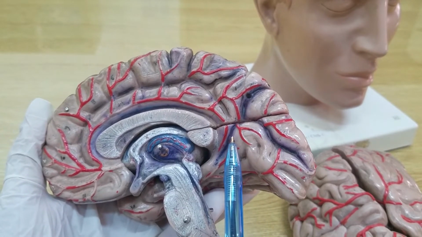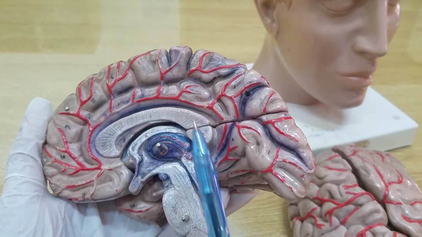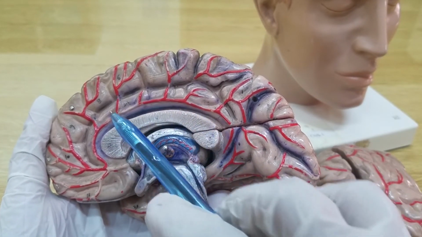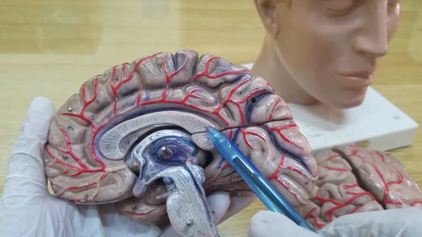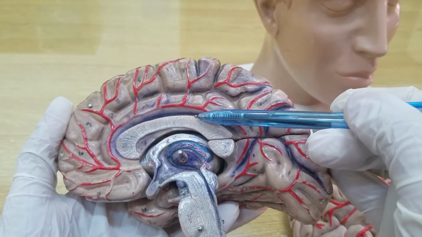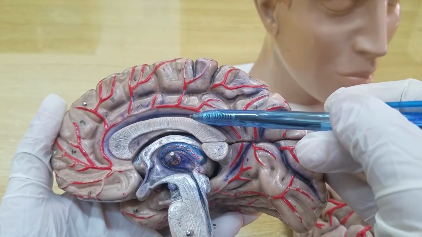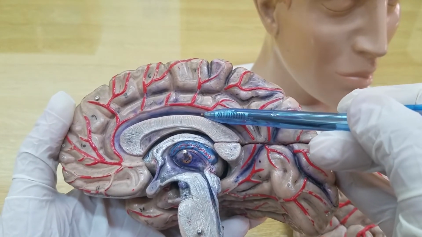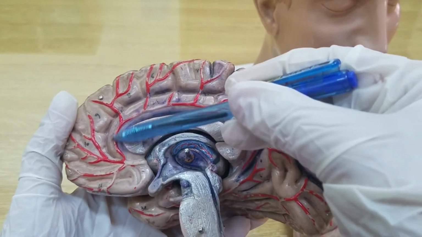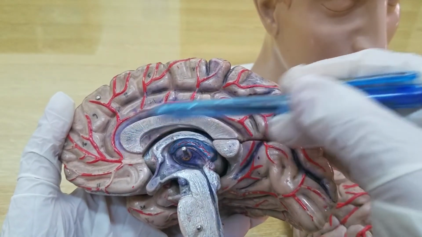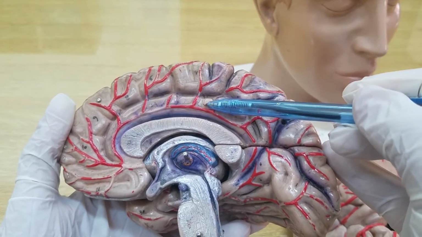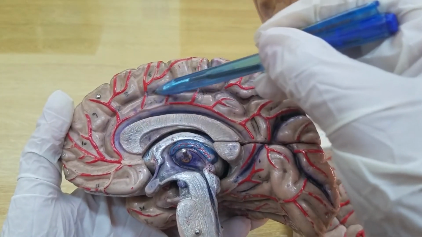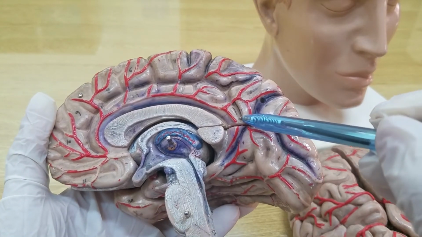Now, there are other sulci which are present just like the curvature of the corpus callosum. Just superior to the corpus callosum is the callosal sulcus. Above the callosal sulcus, also in this C-shaped curvature, is the cingulate gyrus, and above the cingulate gyrus, this is also a C-shaped structure. This is the cingulate sulcus.